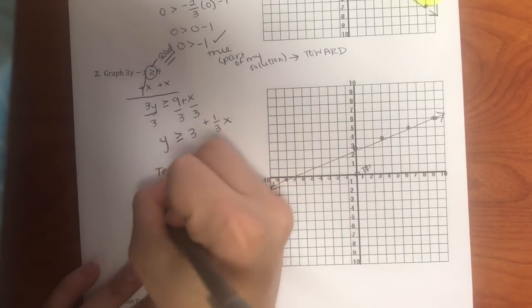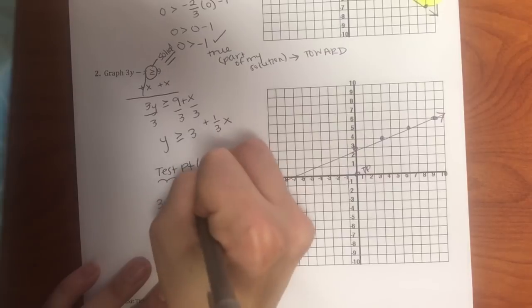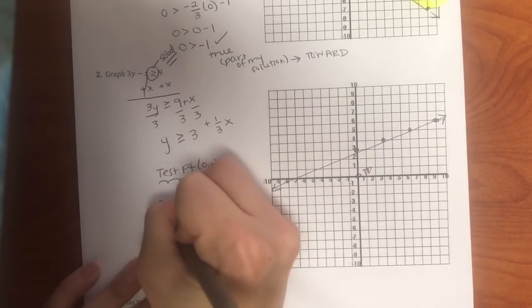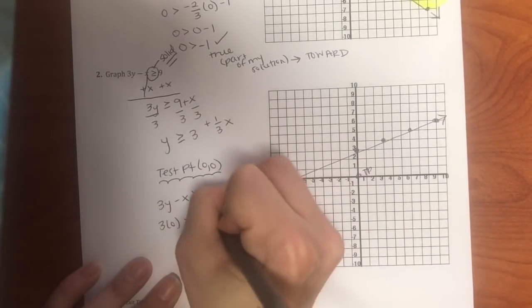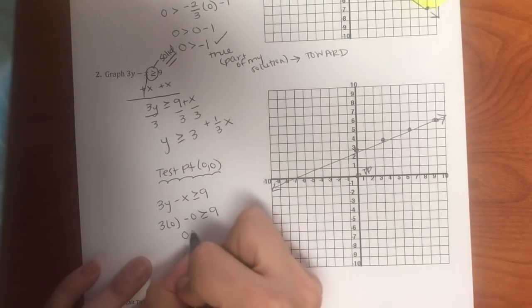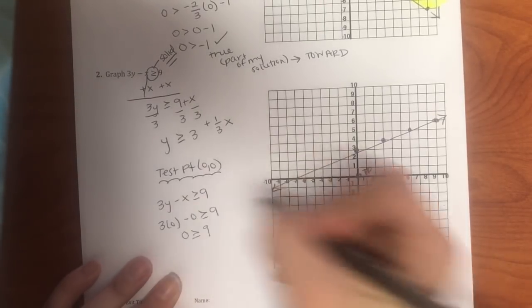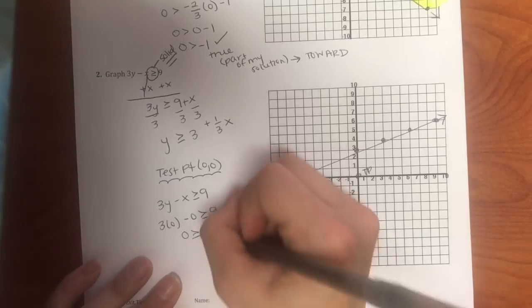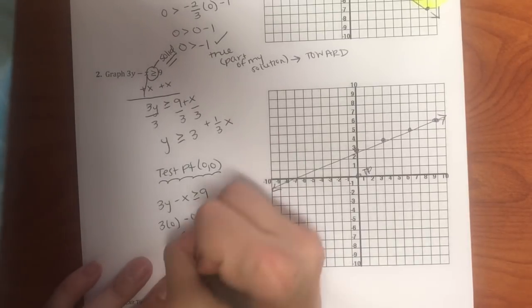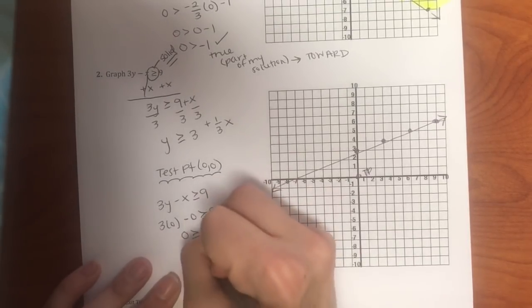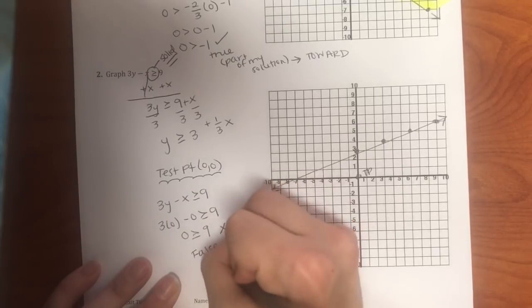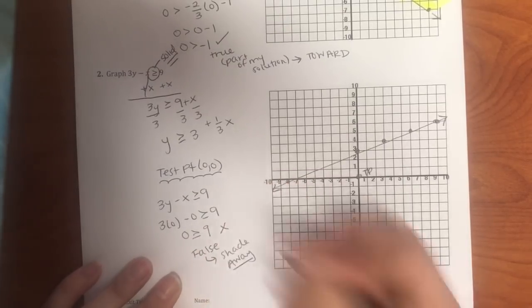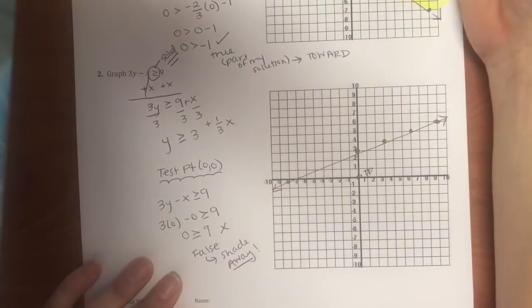And I do 3y minus x greater than or equal to 9, 3 times 0 minus 0 greater than or equal to 9 would be 0 is greater than or equal to 9. This one, 0 is not greater than 9, so it's not true. This is false, so we shade away because it's not in my solution set. It's not a true statement.